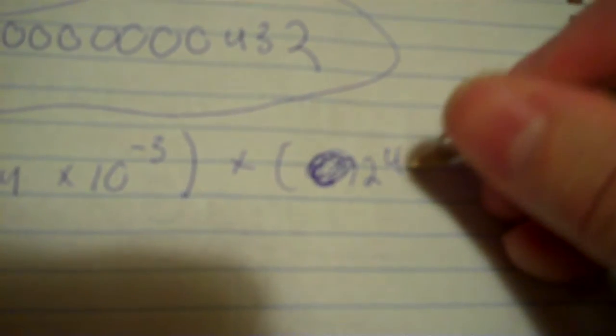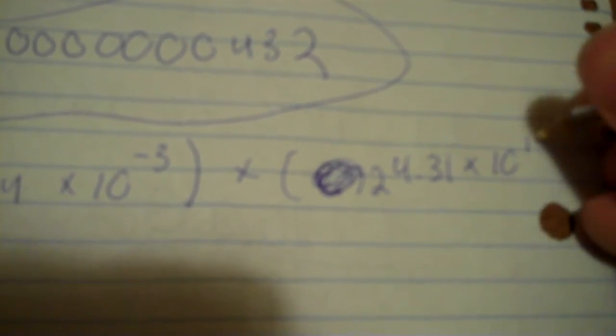Okay, number 26. Solve the following expressions, and we want the answer given in scientific notation. So we have 9.34 times 10 to the negative 3rd times 4.31 times 10 to the 12th. Break it up. First you take the 9.34 times the 4.31, and then you take the 10 to the negative 3rd times the 10 to the 12th.